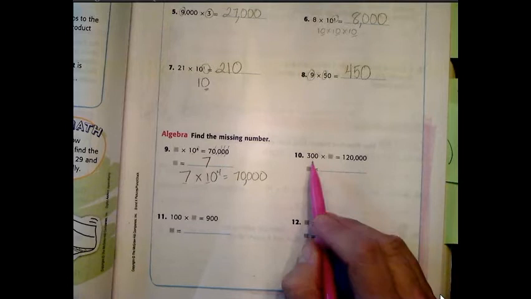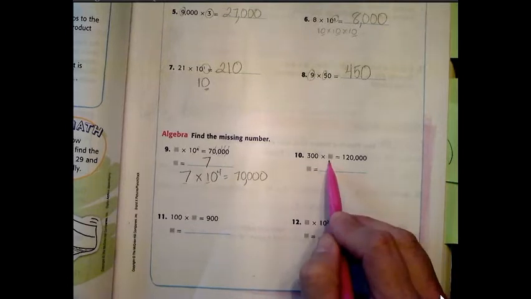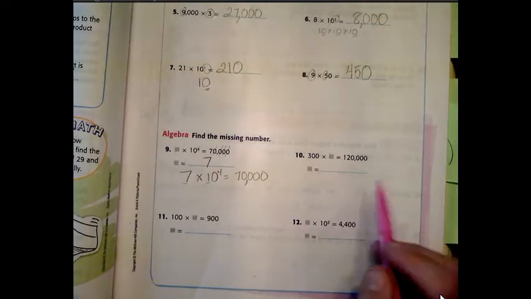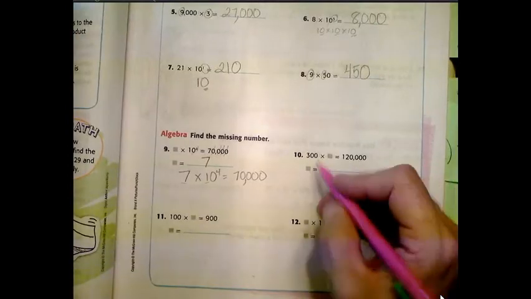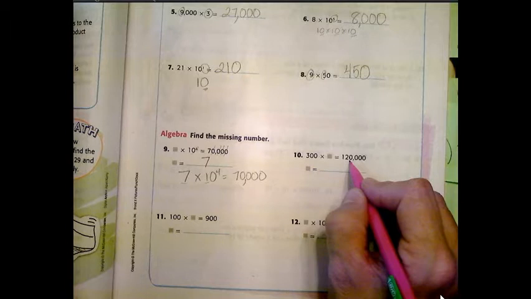Let's look at number 9. 300 times something equals 120,000. Holy moly. Well, let's do some work here. How many zeros are in my final answer?